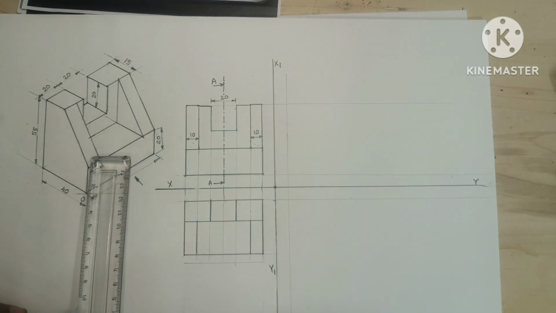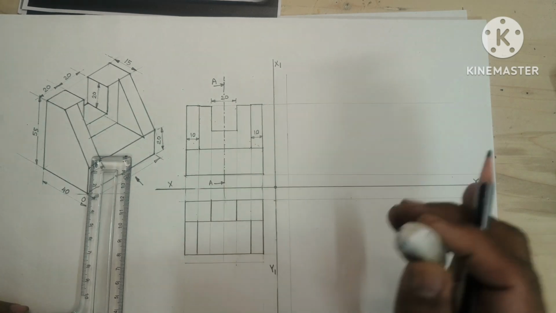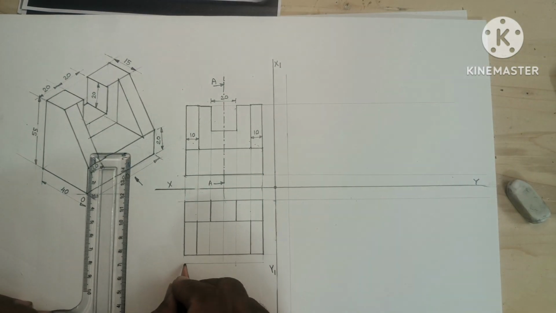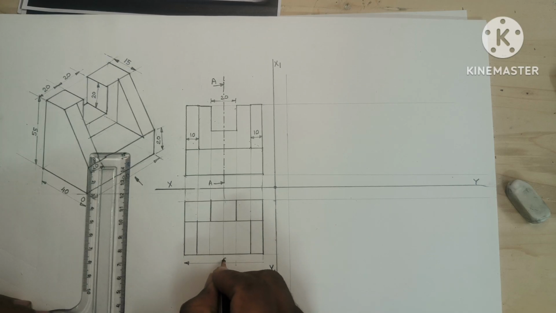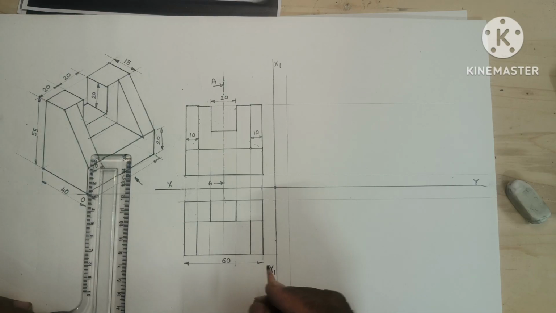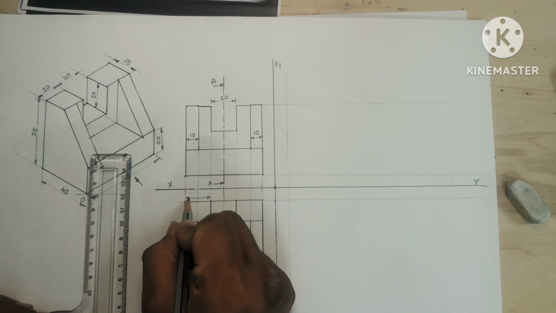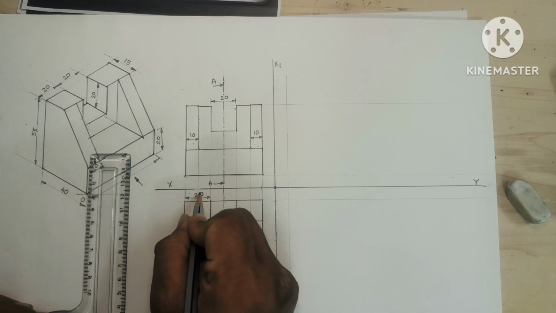This distance is how much? It is 60. This distance is 60. This distance is 20.